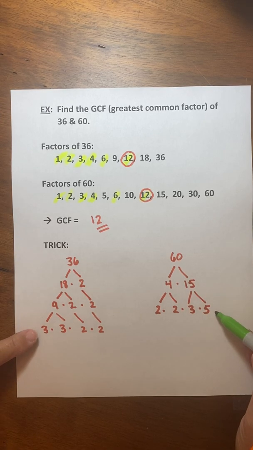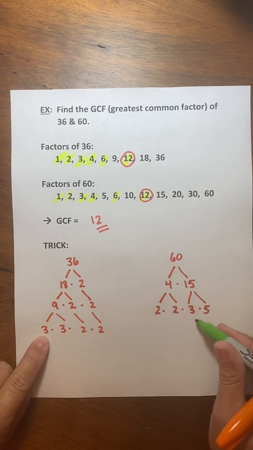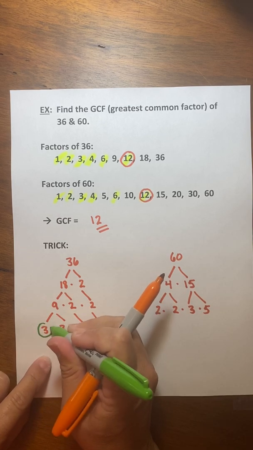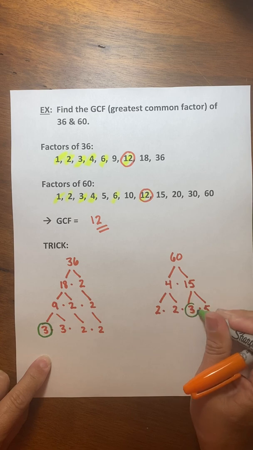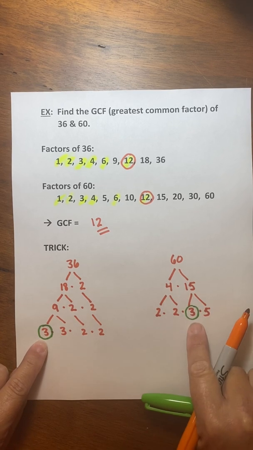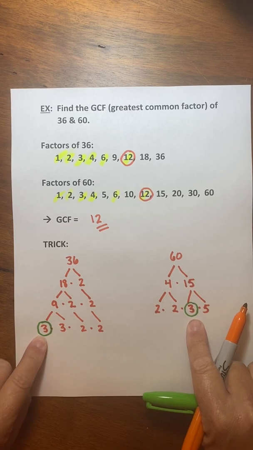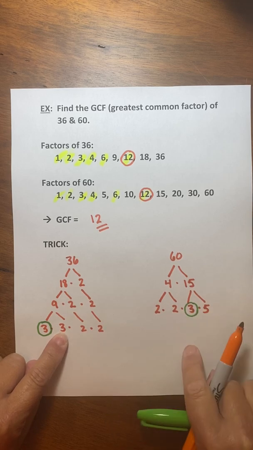Now, when we get to this point, circle what they have in common. In other words, I have a 3 here and a 3 here. Once you circle it, you can't use it again. So this only has 1, 3, so we identify and match it up with the 1, 3 over here. Can't circle that guy because there's no other 3 over here.